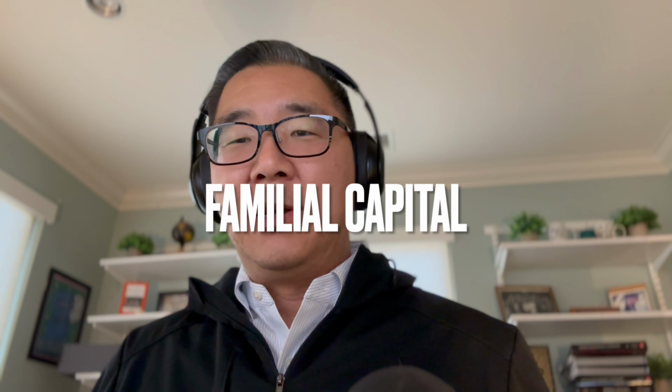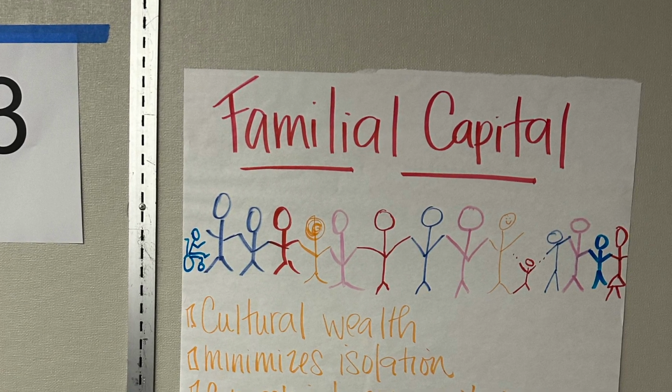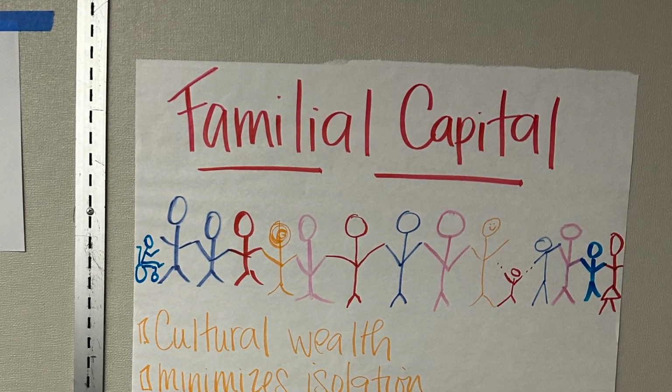multiple spaces. The third kind of capital is familial capital. Oftentimes, many students have connections not only to their parents, but also to their extended family or others who they consider as family, who are so supportive and encouraging to them. That's referred to as familial capital.